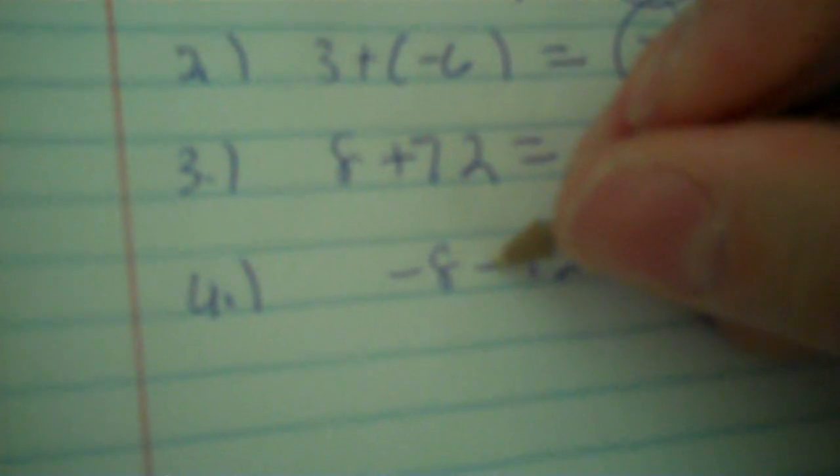-8 minus 12. Again, I said the word minus right there, so plus negative. So now I'm starting at a -8 and I'm adding -12. So 1, 2, 3, 4, 5, 6, 7, 8, down 9, 10, 11, 12, -20.